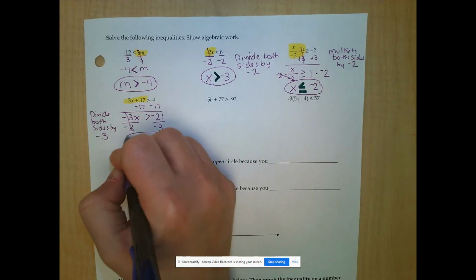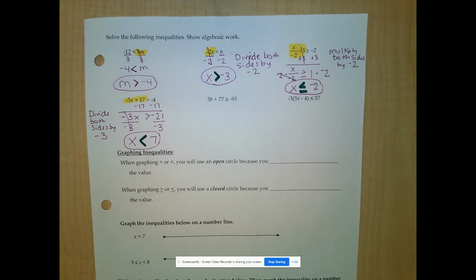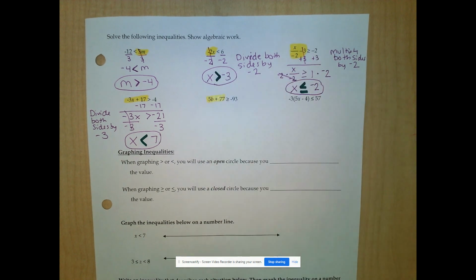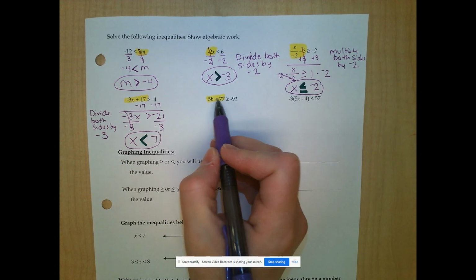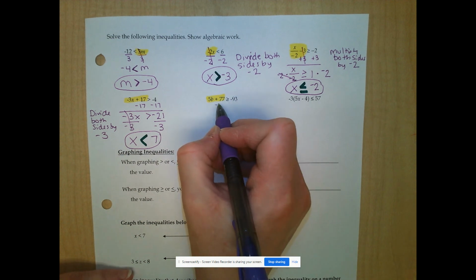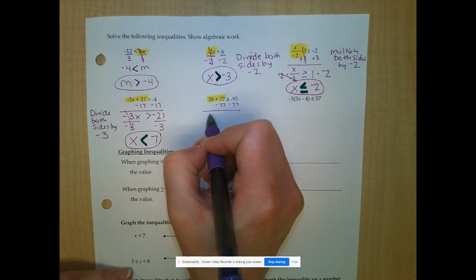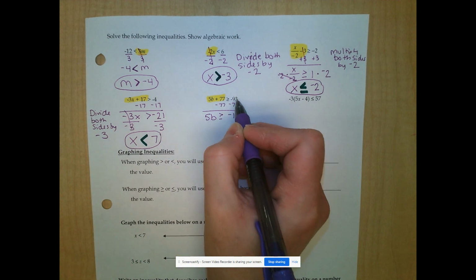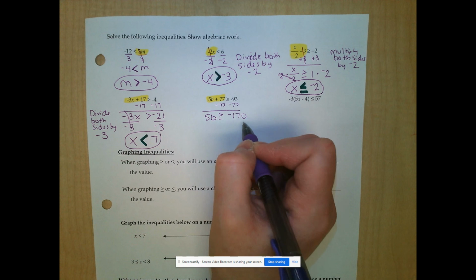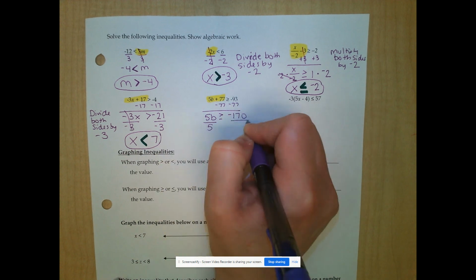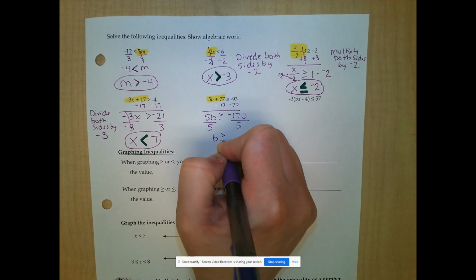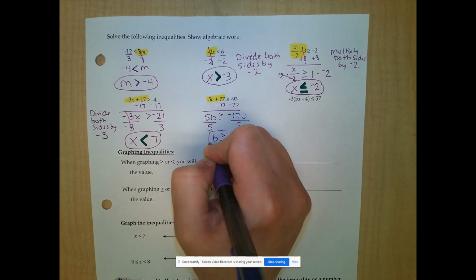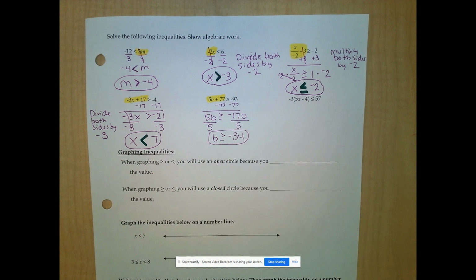negative divided by a negative is +7. All right, next one, you're going to like this one a little bit more because this one, standard two-step equation, I don't see any negatives over here on the left. That's a good sign. Subtract 77 from both sides. 5b is greater than or equal to -170. I was combining two things that are negative, so I get a lot of negatives. Divide the left by 5, divide the right by 5. b is greater than or equal to -34. No flipping because I did not multiply or divide both sides by a negative.